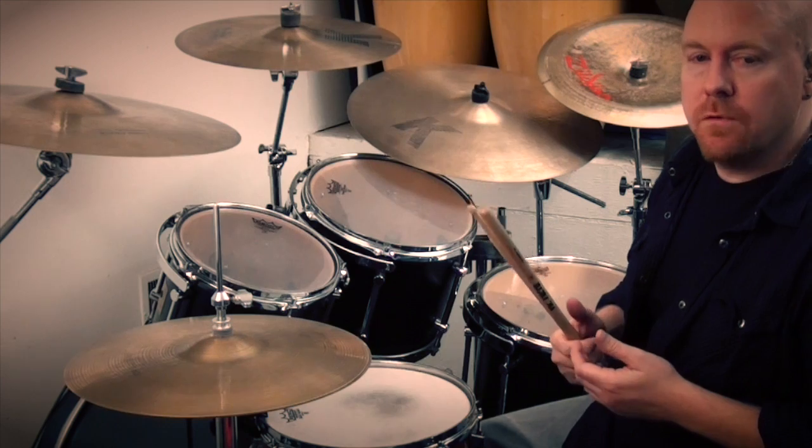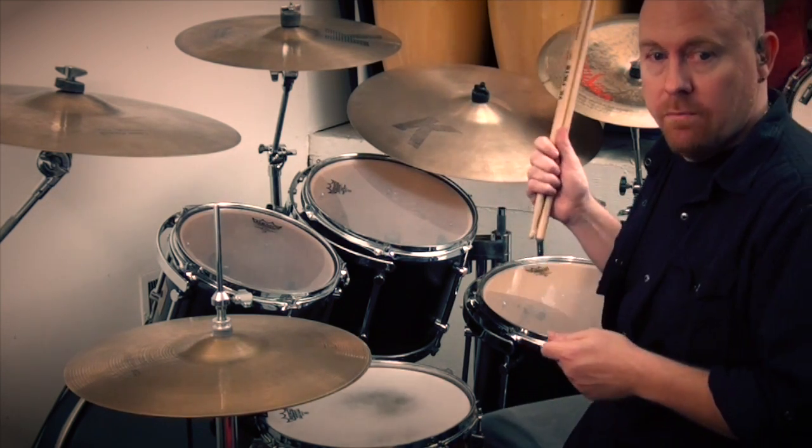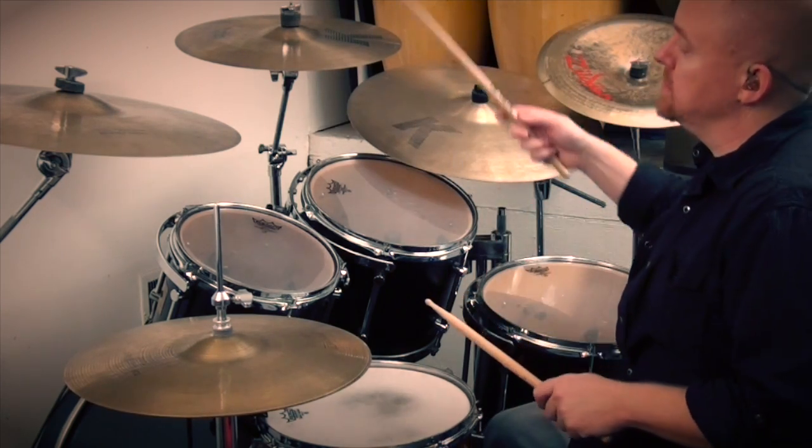Next up, we'll do measures 5 through 8 in succession again to figure out mechanically who gets to play where, right? So it starts with the crash.